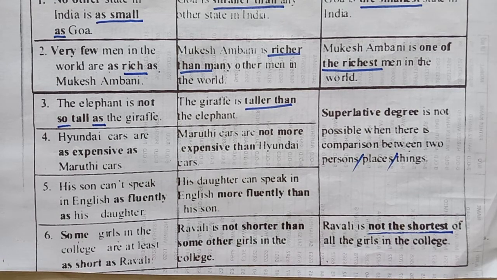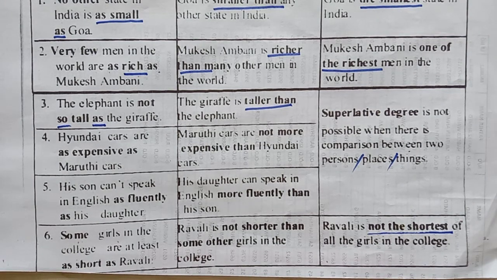Now what can be the answer? You can say: very few other insurance companies in India are as popular as LIC. Okay, like this. Now I suggest you practice all these sentences, to drive the point home.